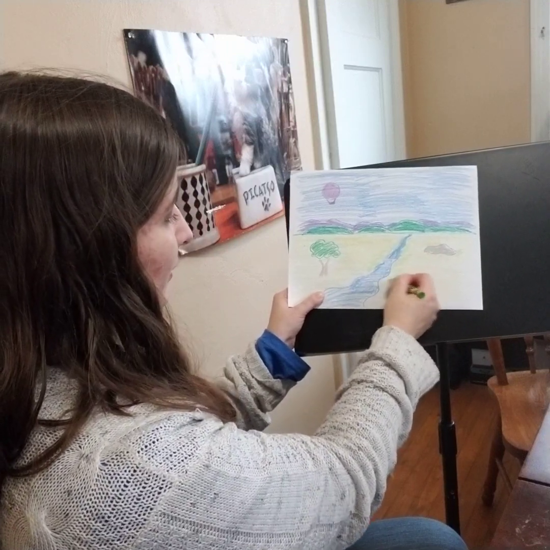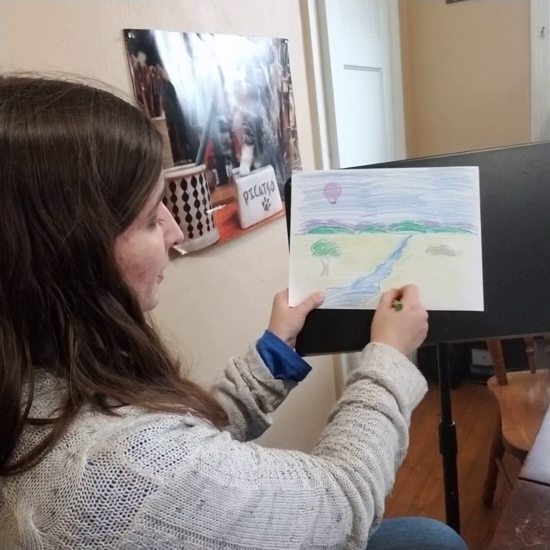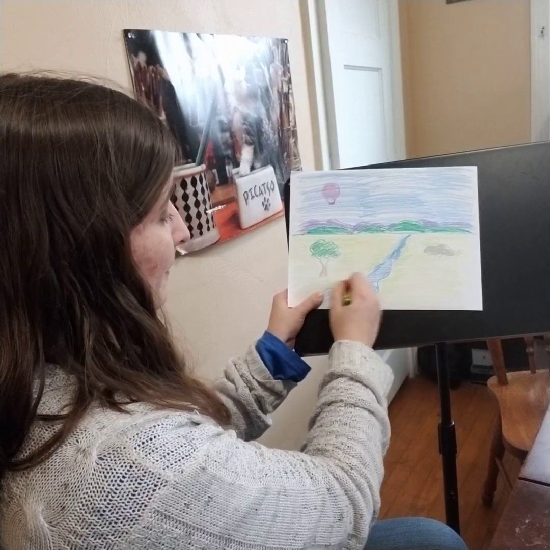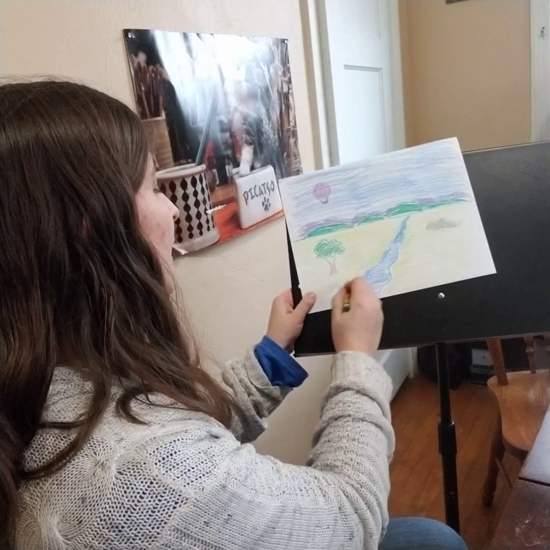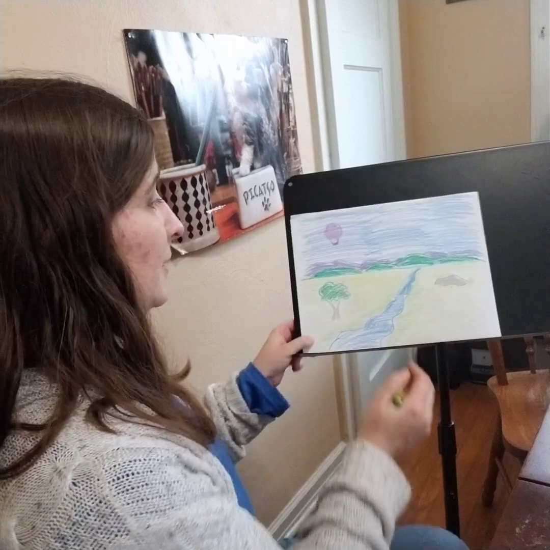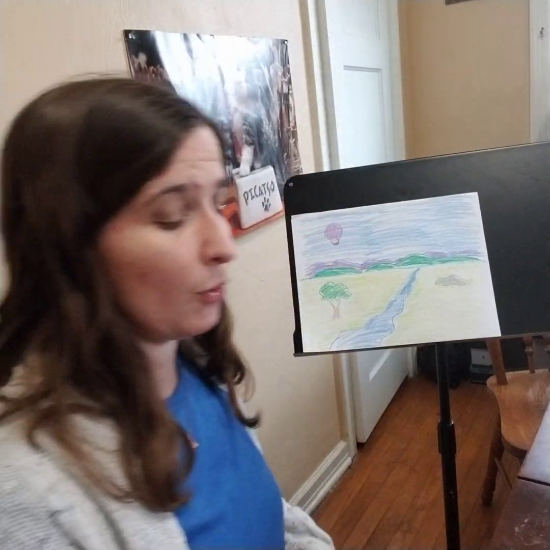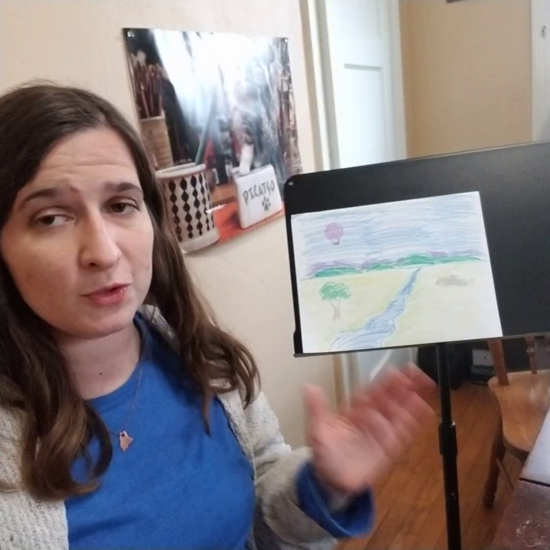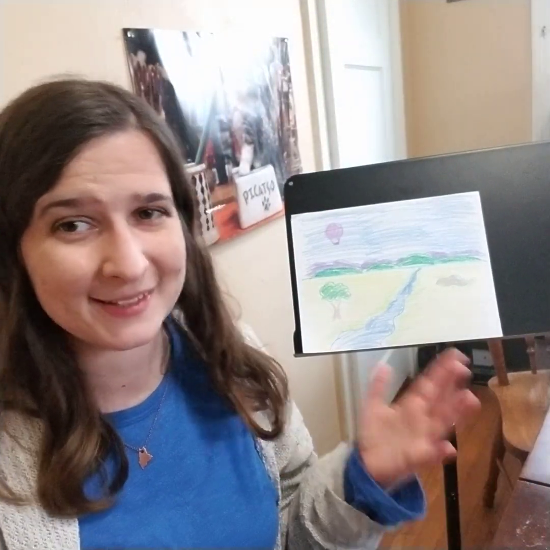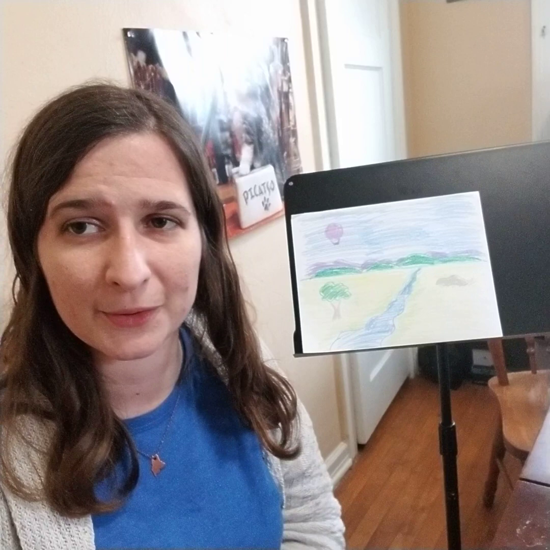Think about the different colors that you'll use, and I want you to be really creative. Think about, you can make an imaginary world if you want to. But what I really want to see is that you have a horizon in the middle and that everything comes down. Your whole paper is filled in and there's no spots where you forgot to make your world, because God didn't forget to make parts of our world.